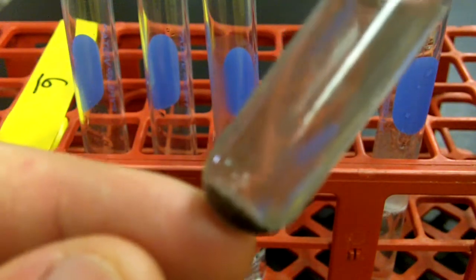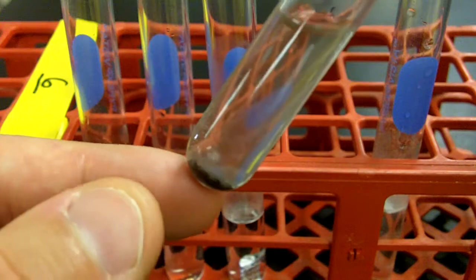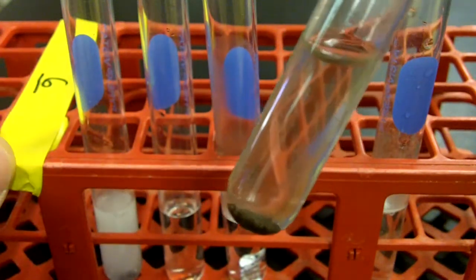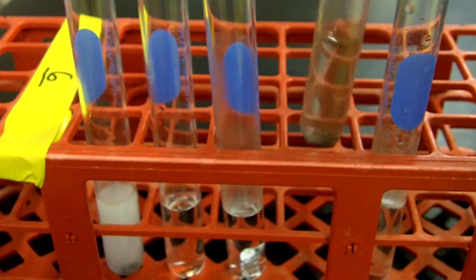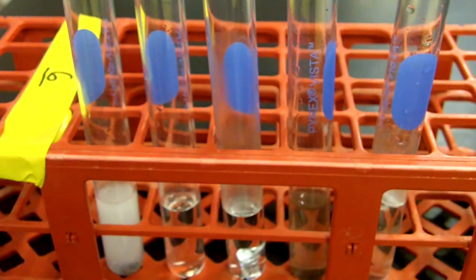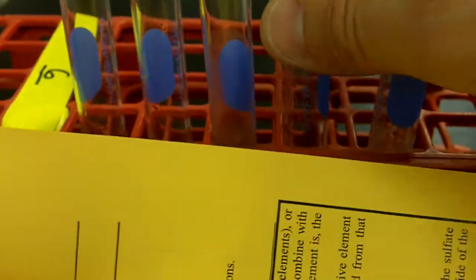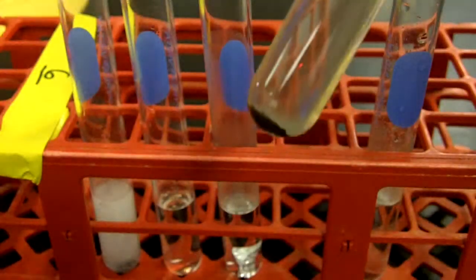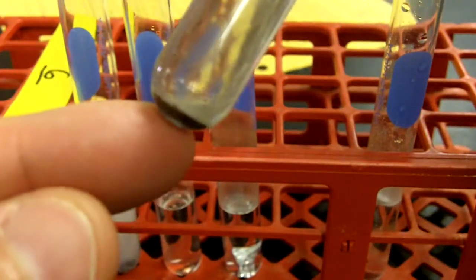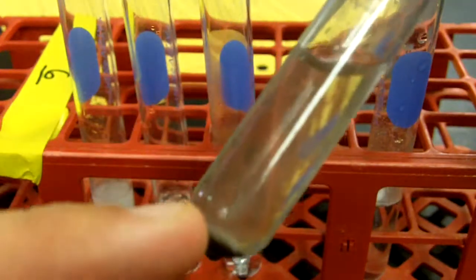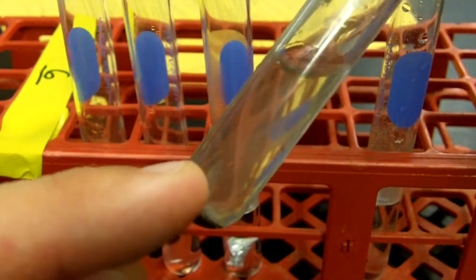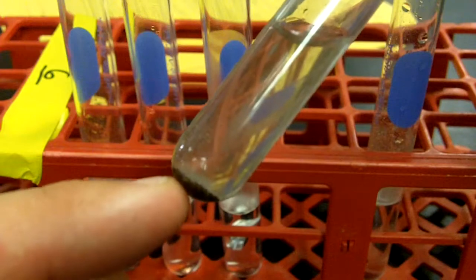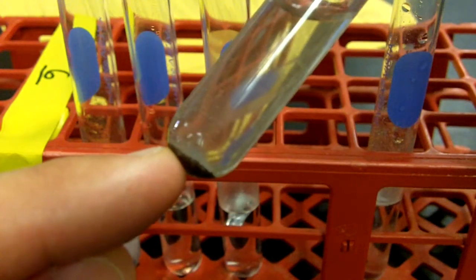Iron, I'm seeing something in the iron. It's hard to see though. See if I can get a contrasting background. There's this paper here. So with the iron, it's hard to see that. But what I'm seeing is very small bubbles. I see them clinging to the test tube here. You can make out those little dots. Those are small bubbles. Looks like they clinged there.